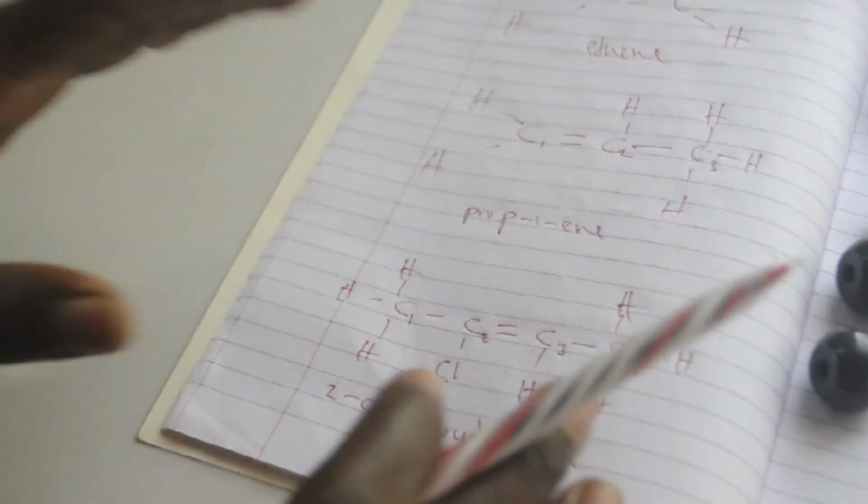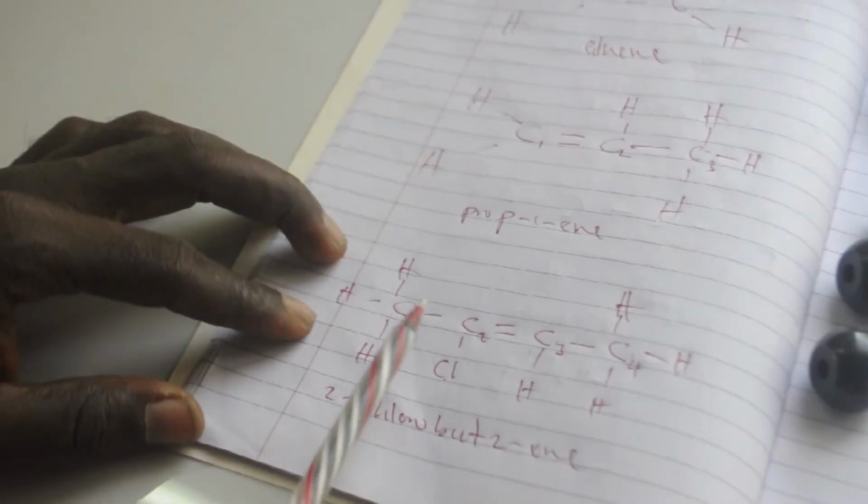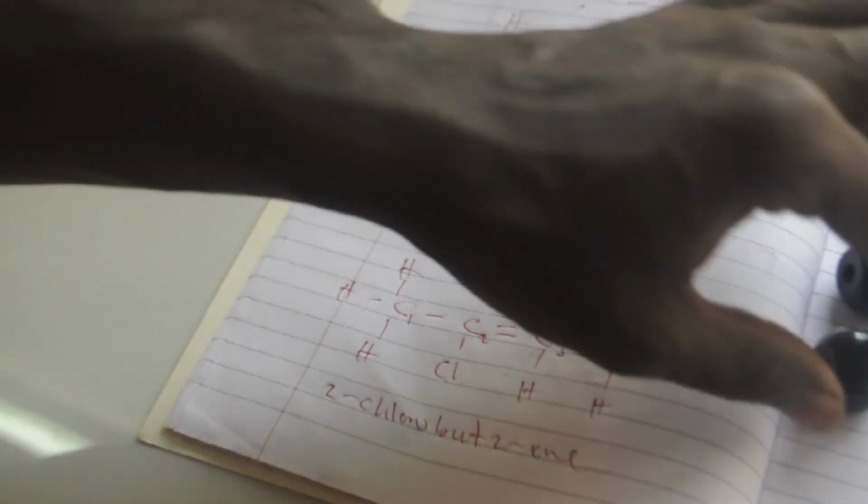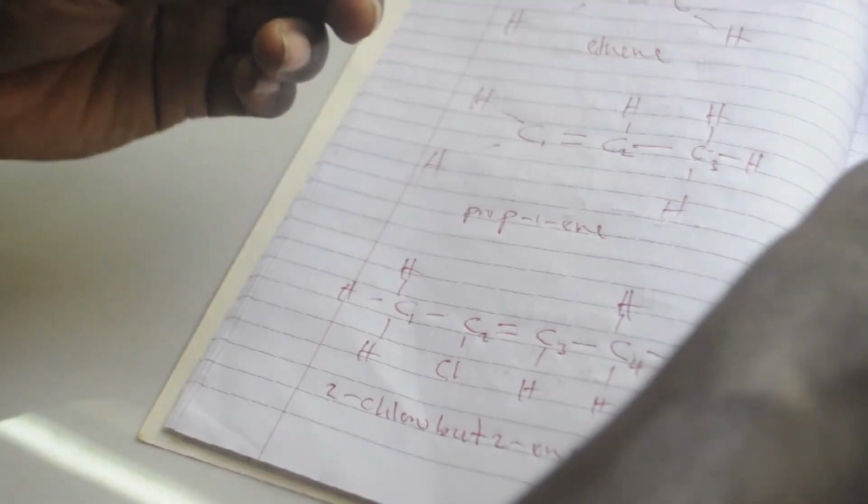So we are going to build this structure. Now first, we have 1, 2, 3, 4. We have 4 carbons.